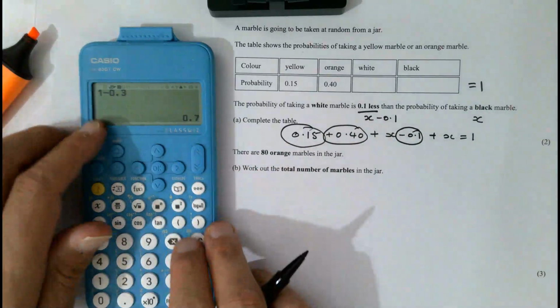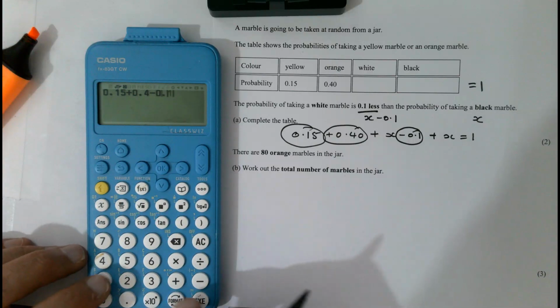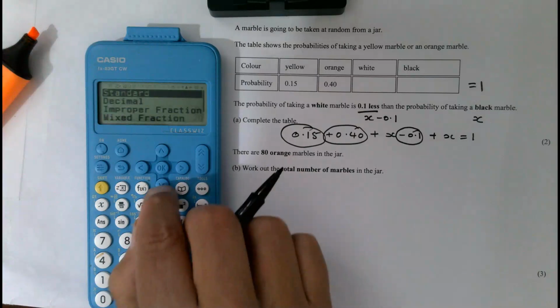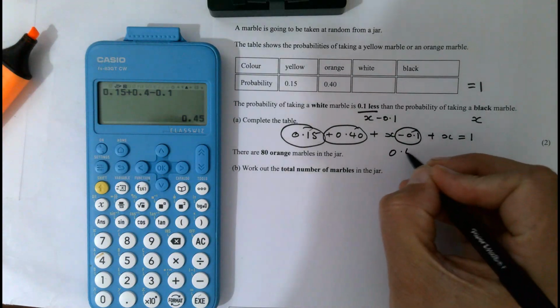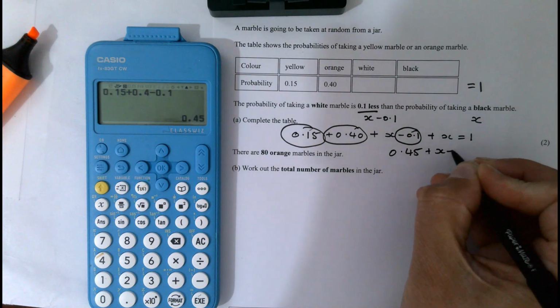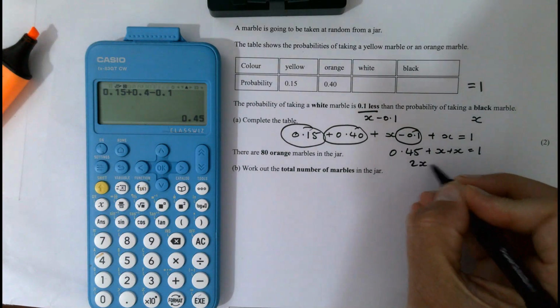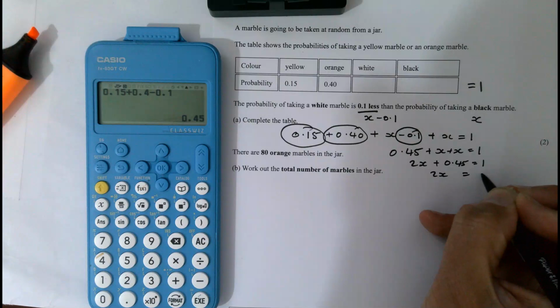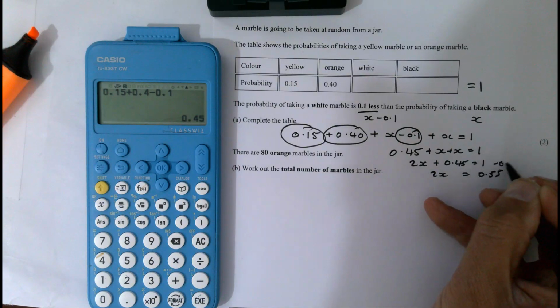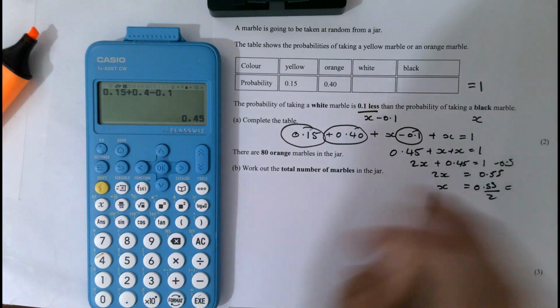Do that on the calculator. 0.15 plus 0.4, take 0.1, gives me 0.45. So 0.45 plus 2x equals 1. So 2x equals 0.55. Take that away. So x equals 0.55 divided by 2, which is 0.27.